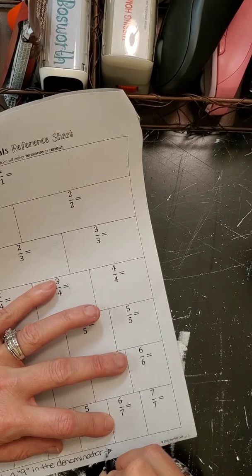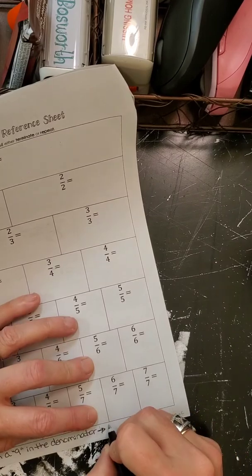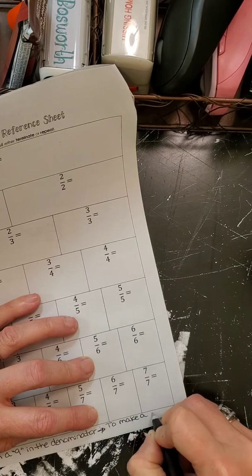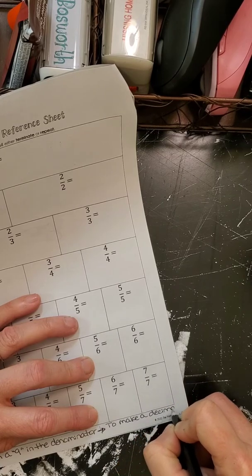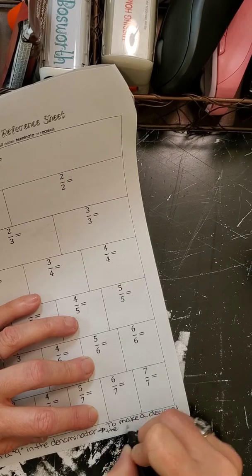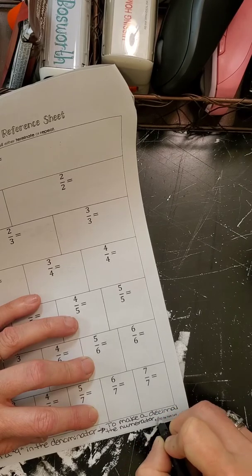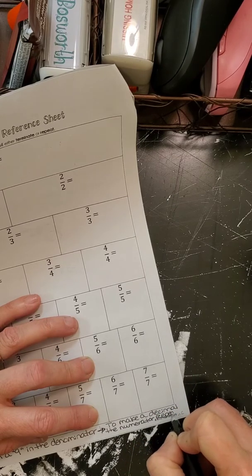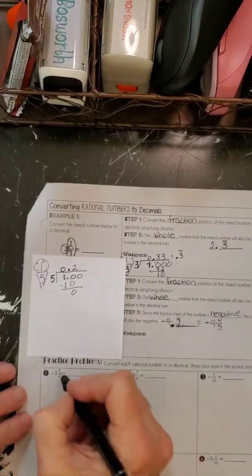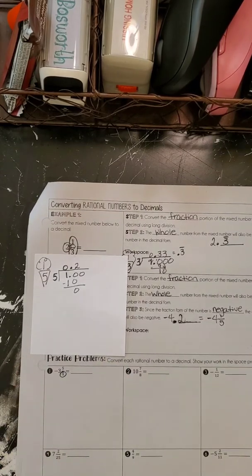Just draw me an arrow. All right, so fractions with a 9 in the denominator, to make a decimal, the numerator repeats. I'm going to tell you what that means. In other words, if there is a 9 in the denominator, look at here. There's a 9 right there. You do not have to do that long division.